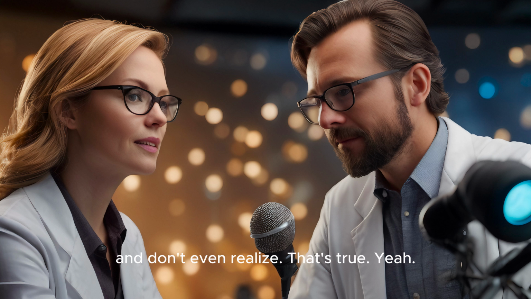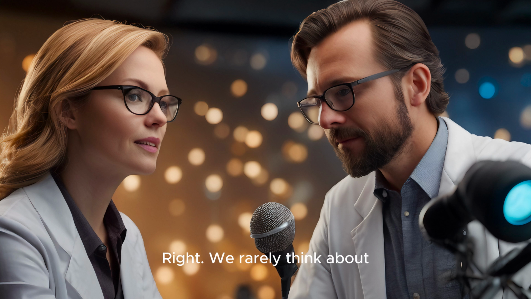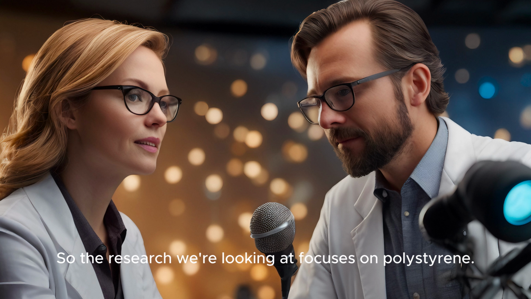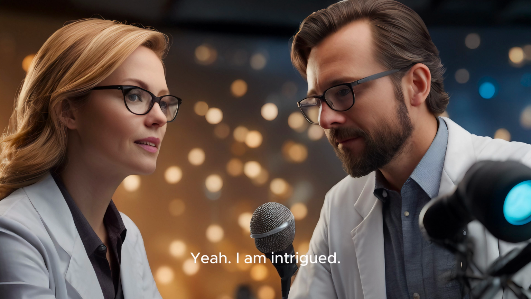We're so used to polymers being everywhere. We rarely think about the fact that even tiny changes to how those molecules are arranged can completely change a material's properties. So the research we're looking at focuses on polystyrene. Think like disposable cups, packing peanuts, that kind of stuff. And it really digs into the challenge of separating its different isomers. I am intrigued.